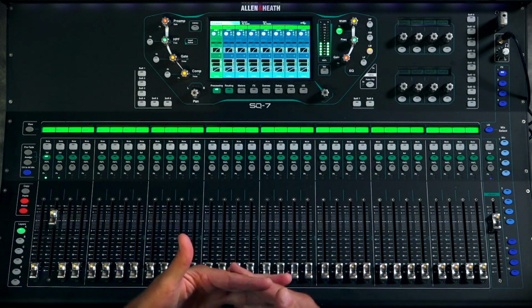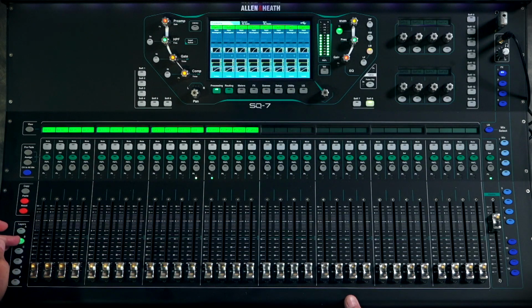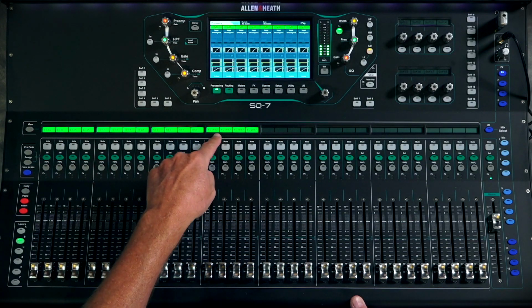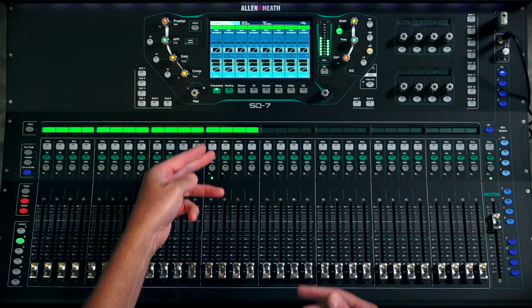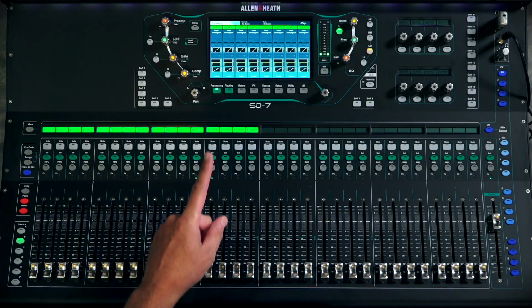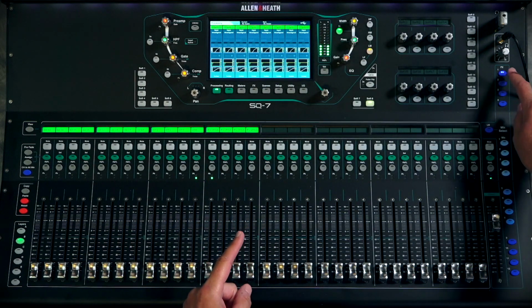Where is it coming back from? That all happens in the second layer down here, and you can see your effects return right here. Now, we're hearing the effects return. Why is this fader down here? Well, that's because we have this selected over here.